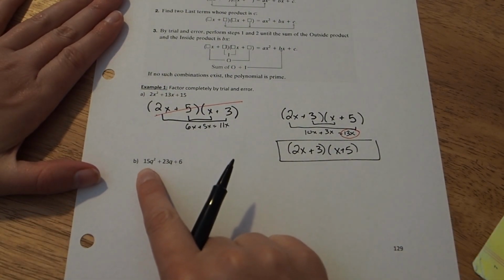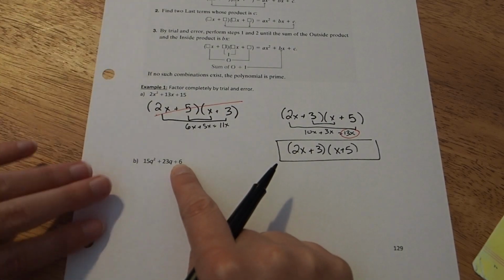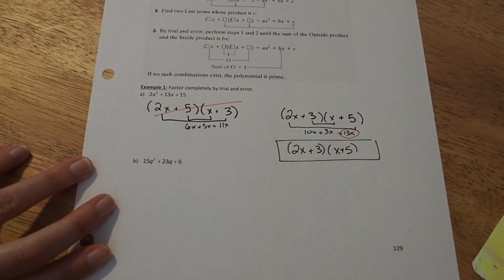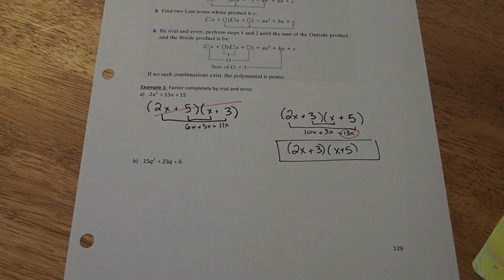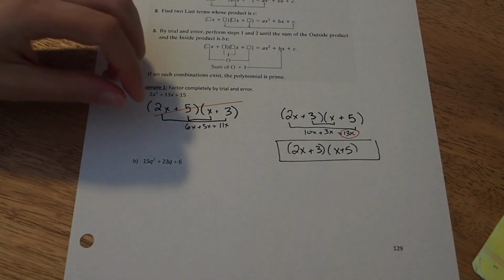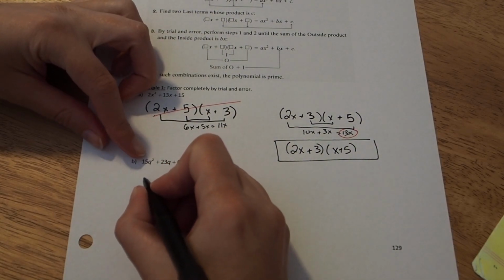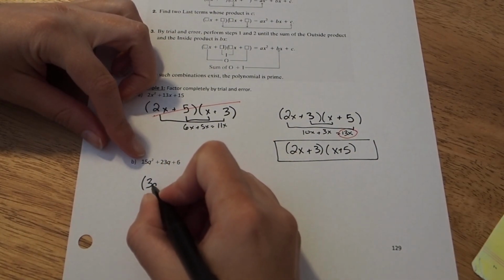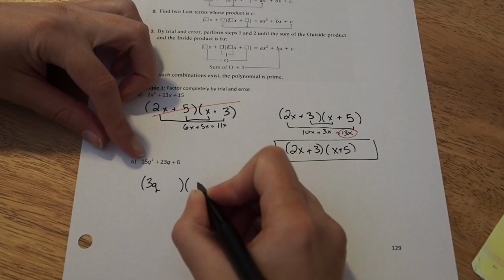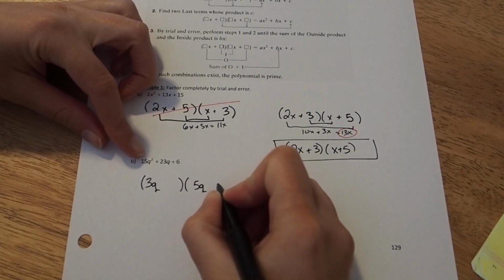Part B here, we're going to break 15 and 6 down, again trying to get the product to make 23. So I start with 15. There are a couple different ways to break it down. I can do 15 and 1 or 3 and 5. So I'm going to start with 3 and 5. So we're going to start with 3q, leave empty space, 5q, and that makes my 15.